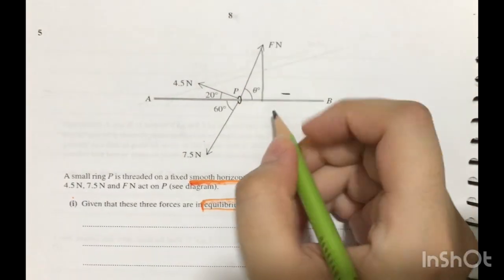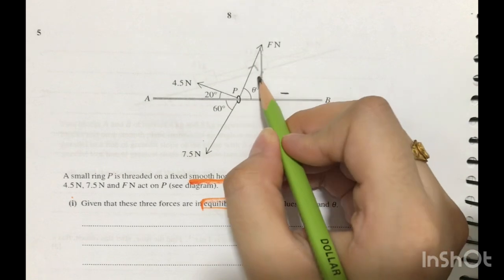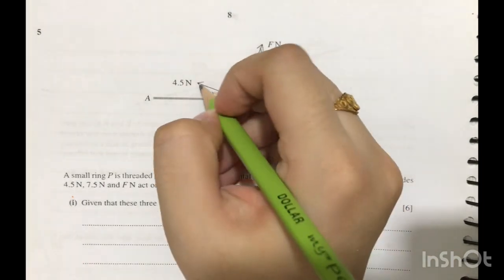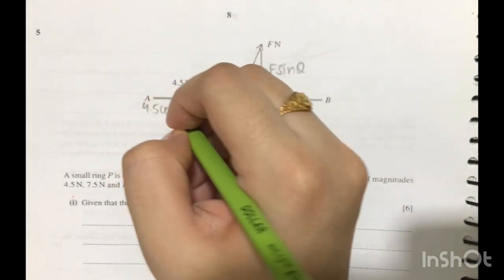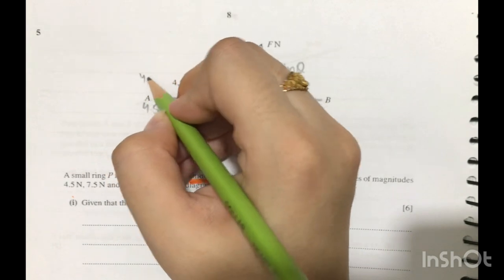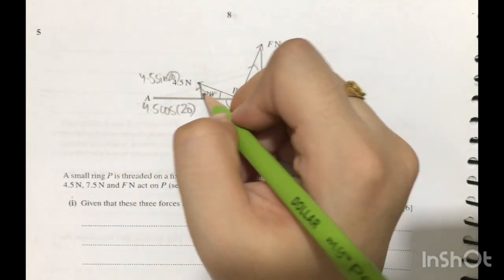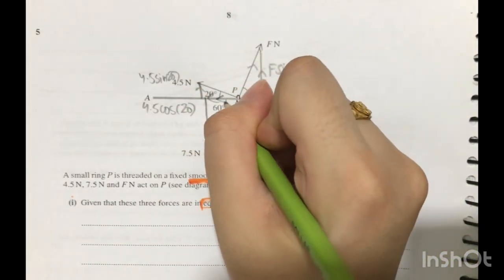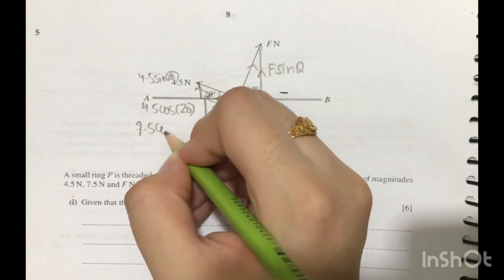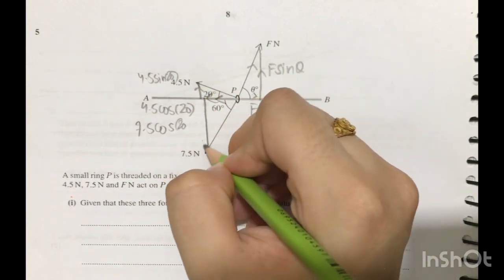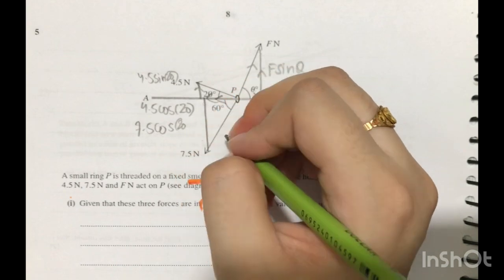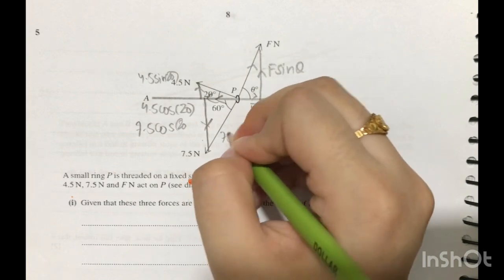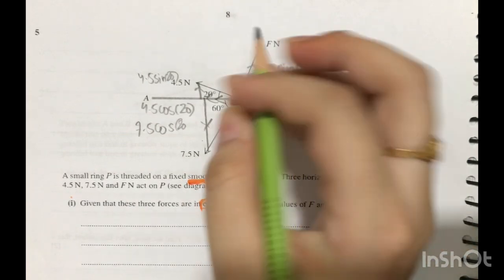Since F is acting in this direction, we'll have F sine theta and F cos theta. This will become 4.5 cos 20, and this will become 4.5 sine 20 in this direction. And for 7.5, it will also move leftwards, which is 7.5 cos 60, and the component of the 7.5 Newton force, which is acting downwards, will be 7.5 sine 60. Sorry, this is 60.